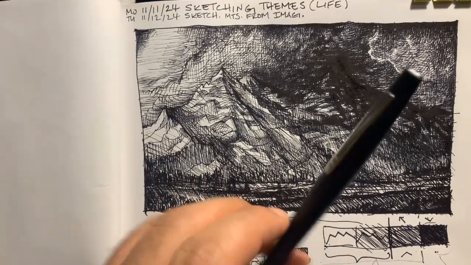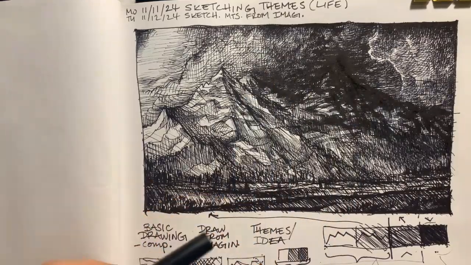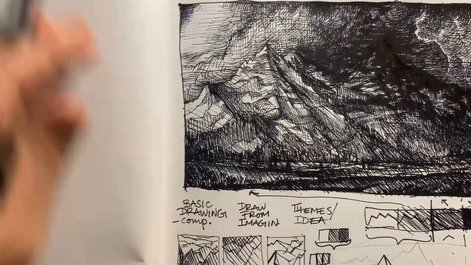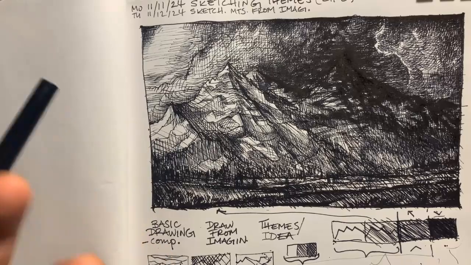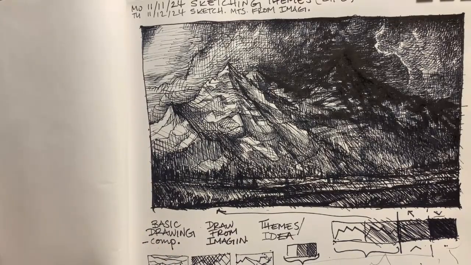If you want to be simple, you could just use this. And I would point out that from the sketch from yesterday, I actually liked it. I have a picture of it, so that's good. But if I really wanted to draw the same mountains, you could just redraw it, it's not that hard.